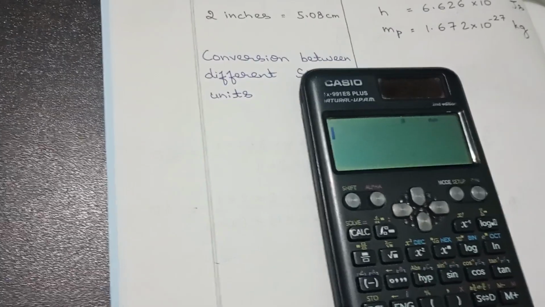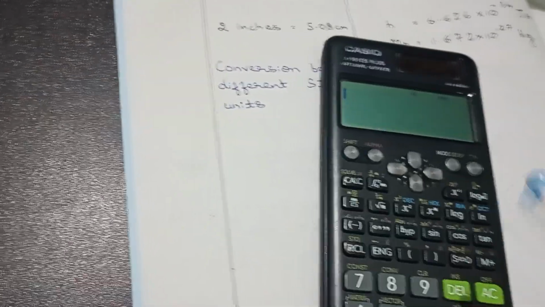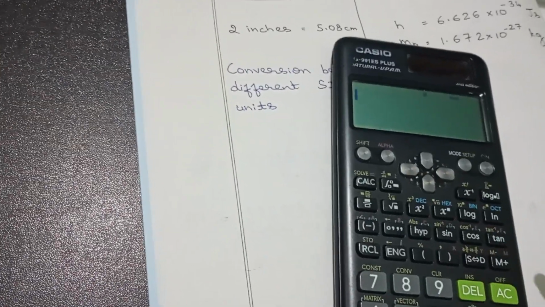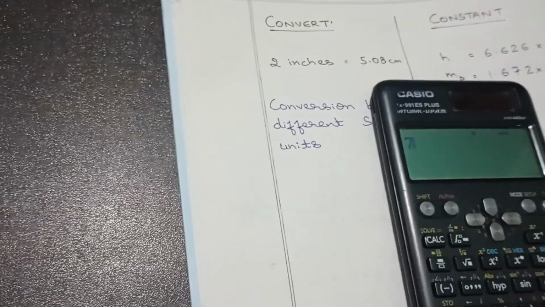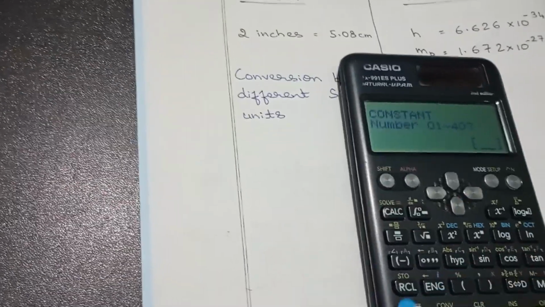Next, what is the use of this constant and conv? So constant will give you some constant value. You are told not to take the back cover, so you need to know what that constant is, what is the notation, and what is the SI unit. Suppose I press constant, if I press 7 I won't get anything, so I have to use shift constant because it is given here.